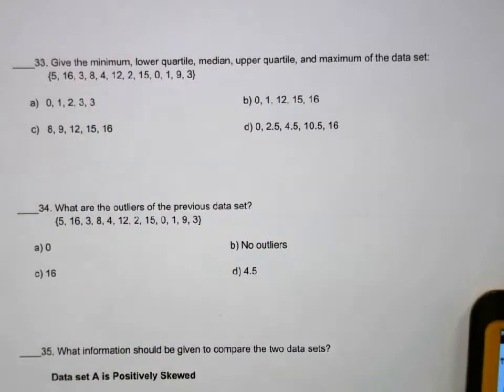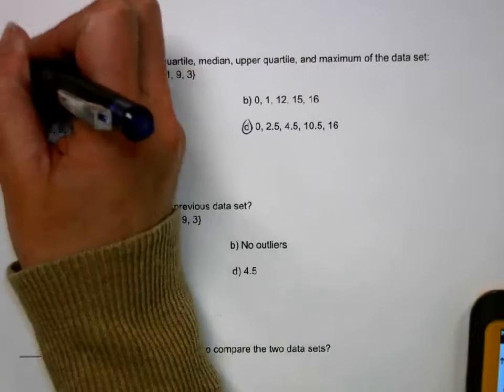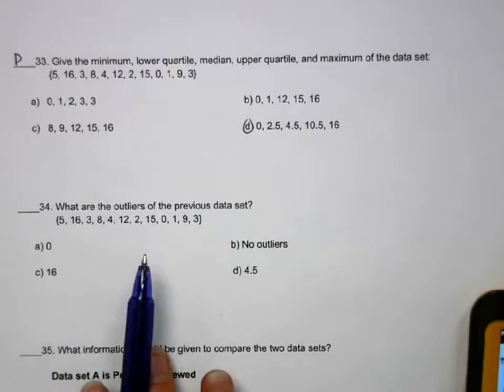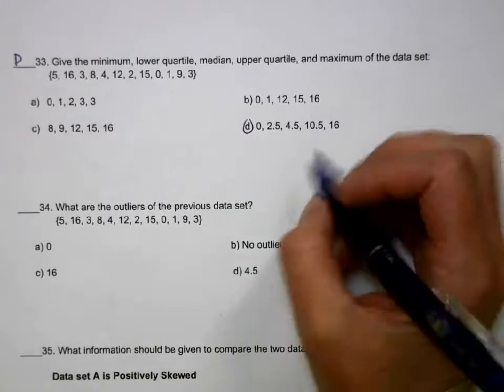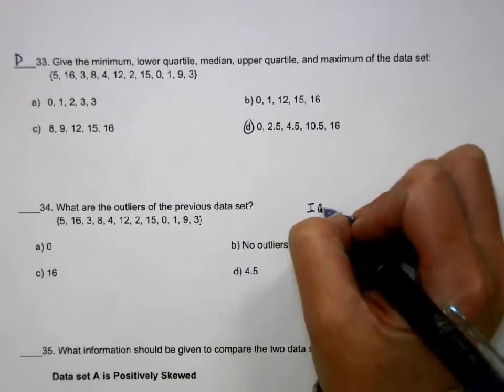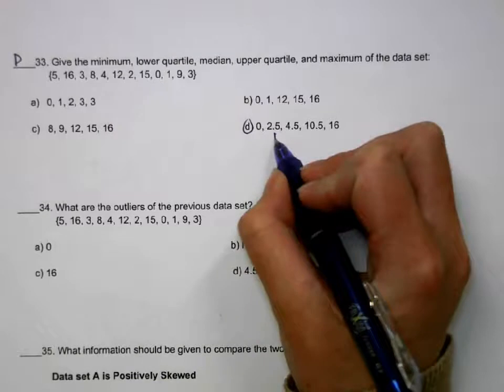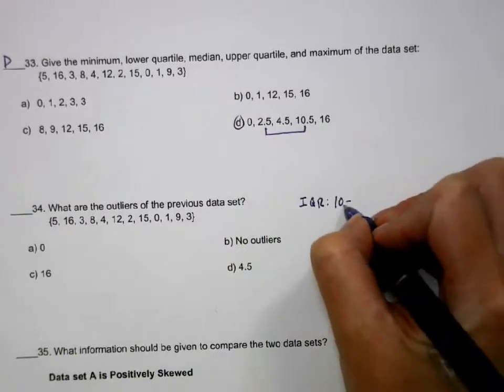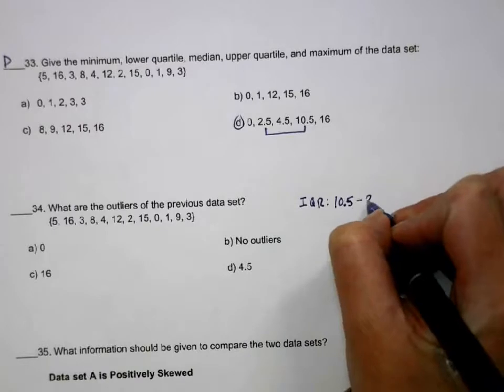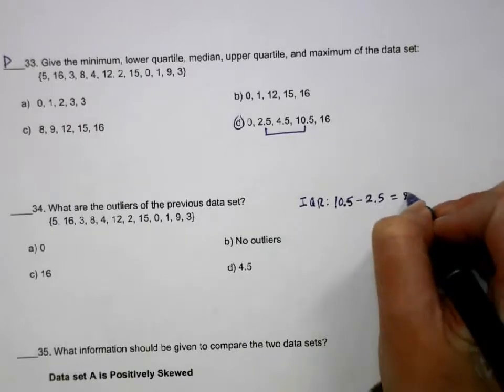Okay, what are the outliers? Okay, to find outliers, you first need to find the interquartile range. Okay, which is going to be how far apart those two are. Which is 8. You take that number, multiply by 1.5 is 12.